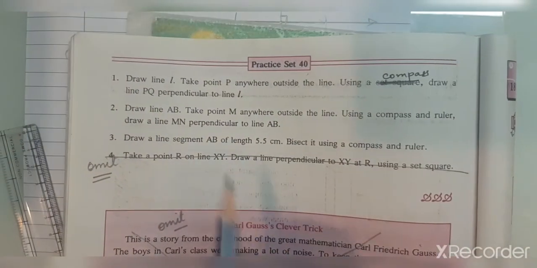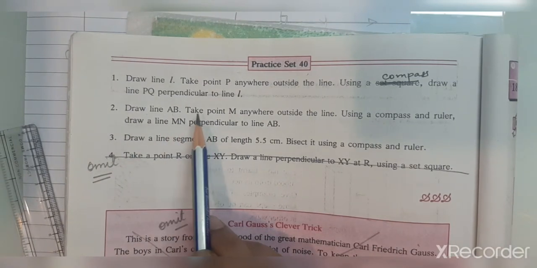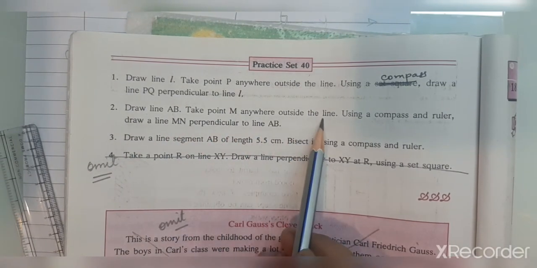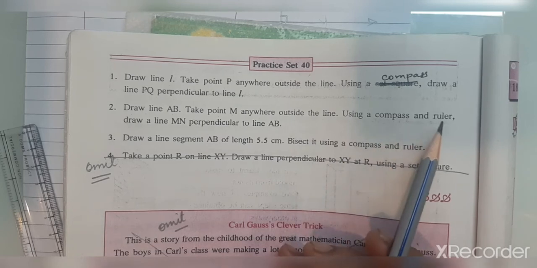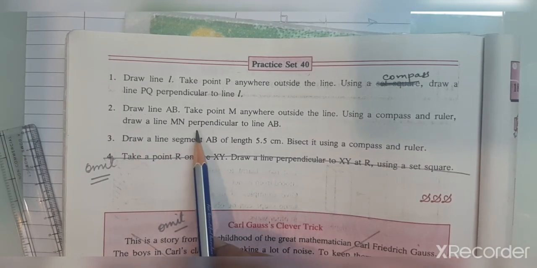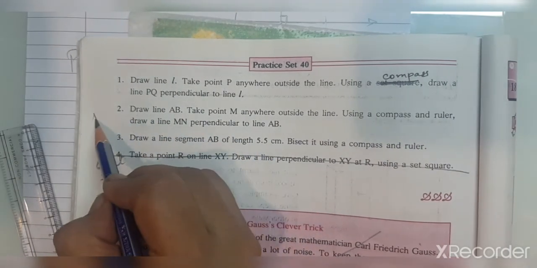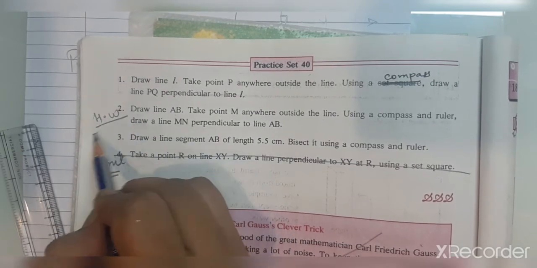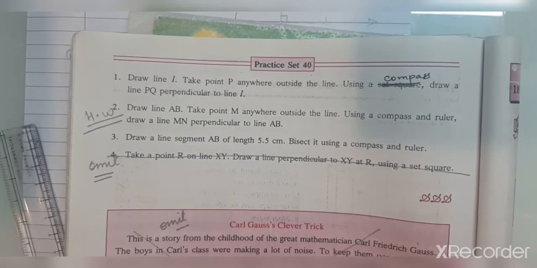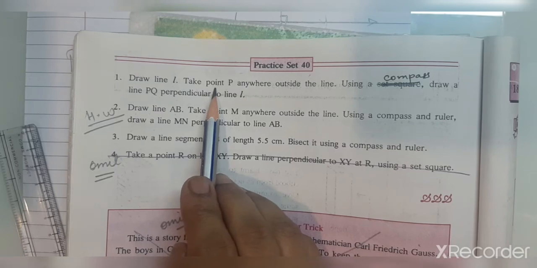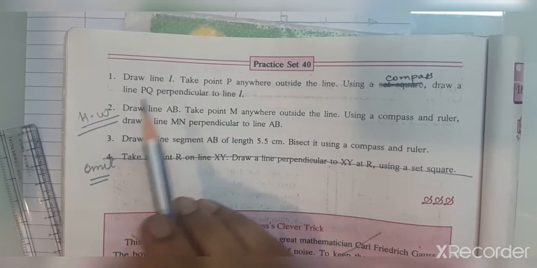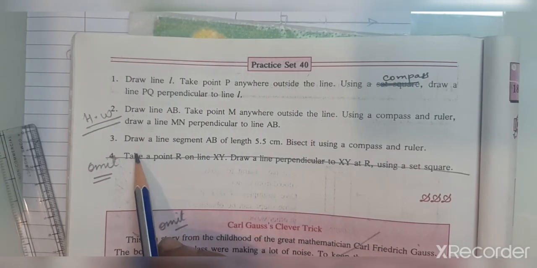Now if you see the second sum: draw line AB, take point M anywhere outside the line. Using a compass and a ruler, draw line MN perpendicular to AB. So this is for your self-study. This you are going to do on your own. It is similar to the first one. Only the alphabets have changed. Now I am doing the third one.